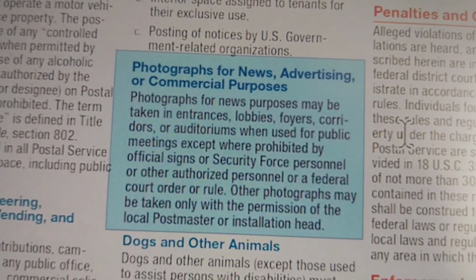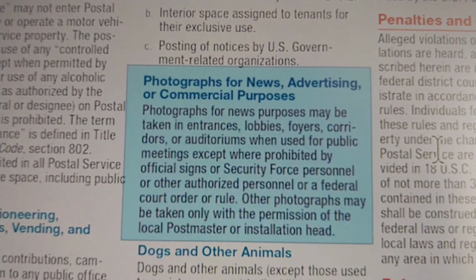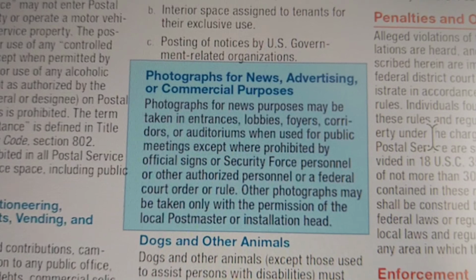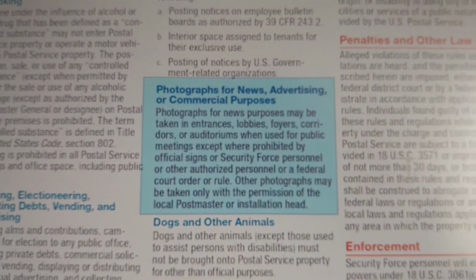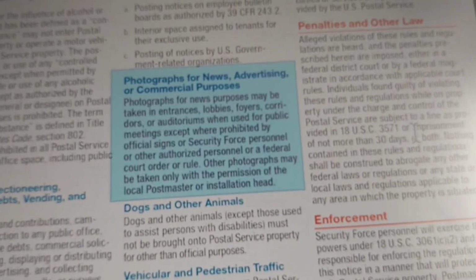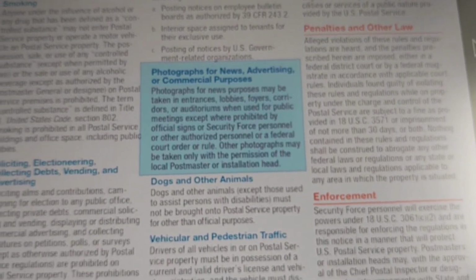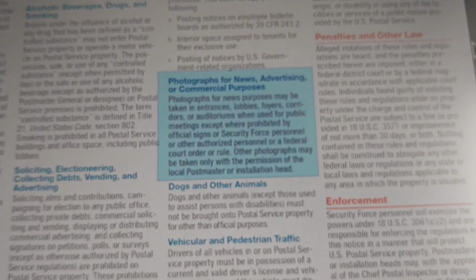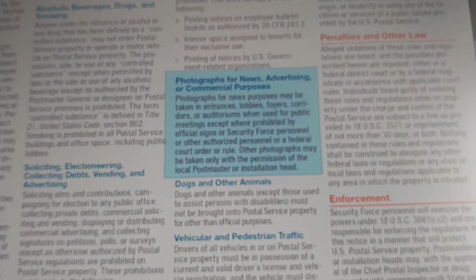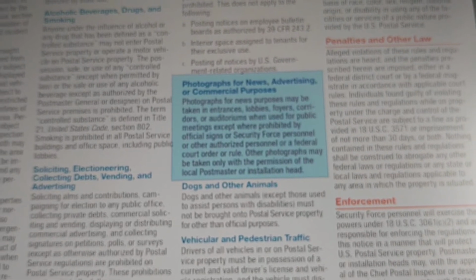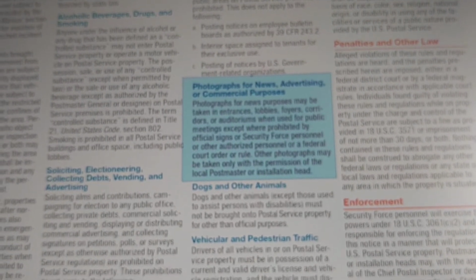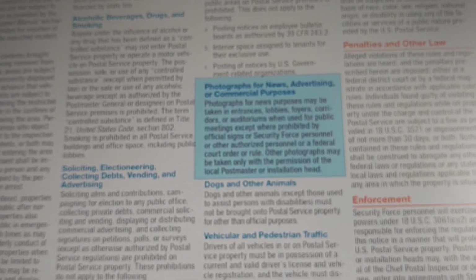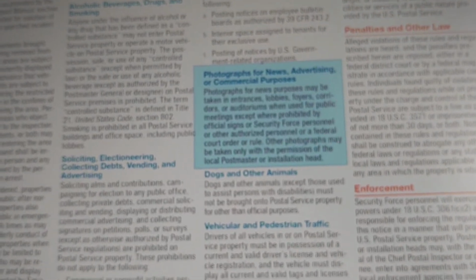Photographs for news purposes may be taken in entrances, lobbies, foyers, corridors, or auditoriums when used for public meetings. If you are filming for a news story and want to get some B-roll footage for your news story, you are good to go. Except where prohibited by official signs or security force personnel or other authorized personnel or a court order or rule. And there it is. All it takes is a sign printed by an employee that says no filming, or an employee to say you can't film right now, and you are done.